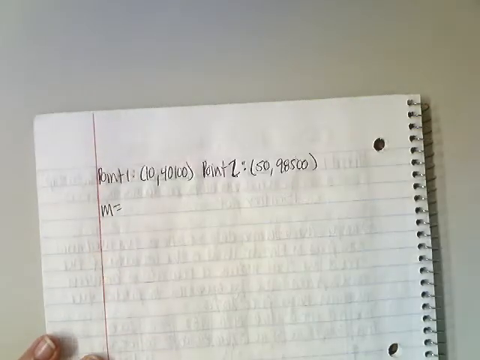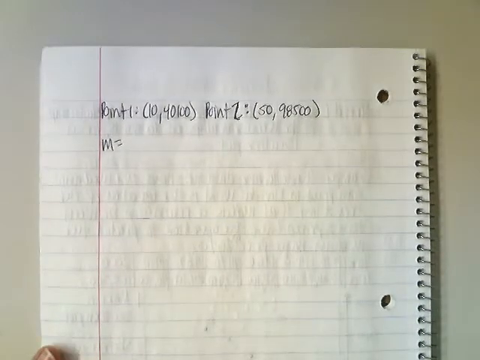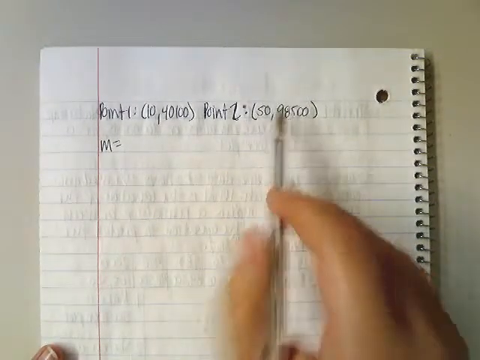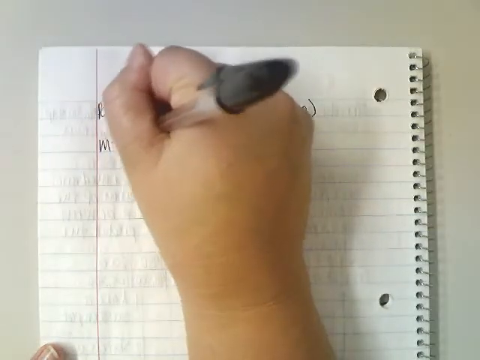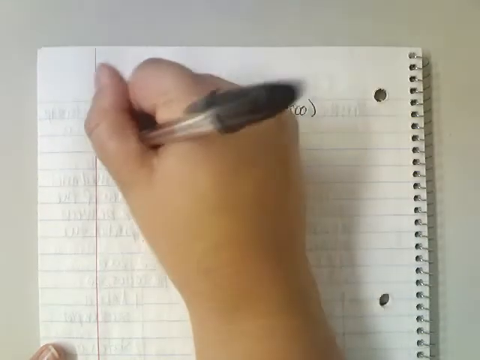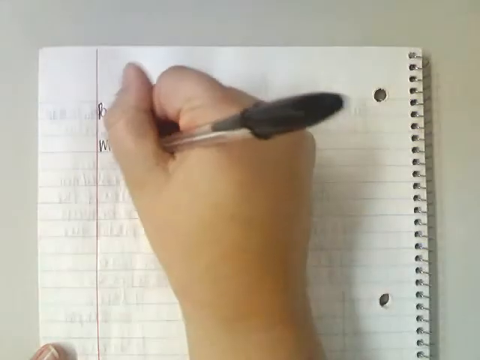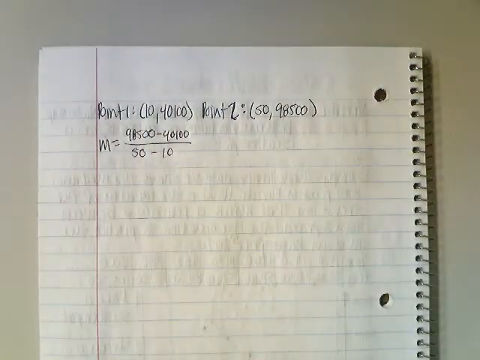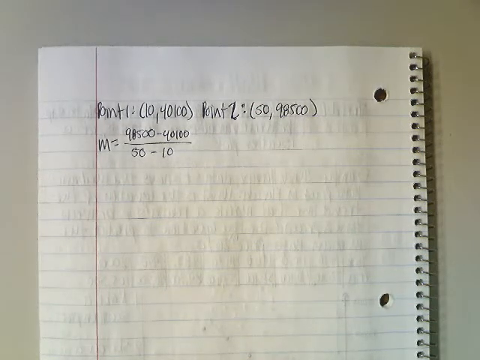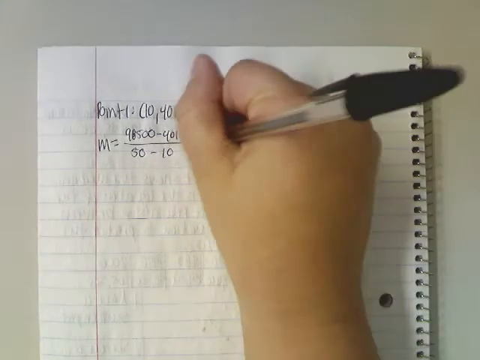So I'm first going to calculate slope, which we use m to represent. So change in y is going to be 98,500 minus 40,100 over 50 minus 10. So those are my 2 coordinate points. I'm going to calculate it out.